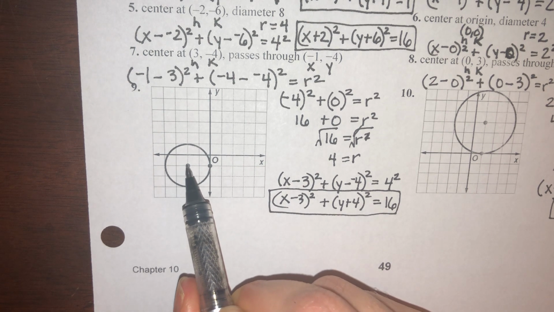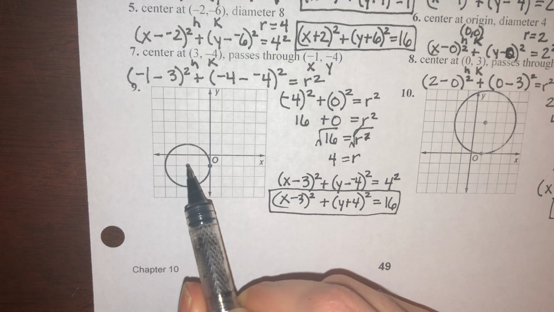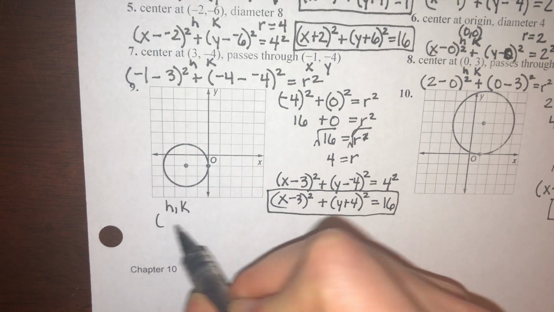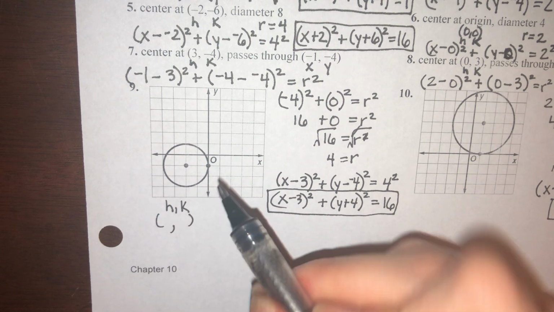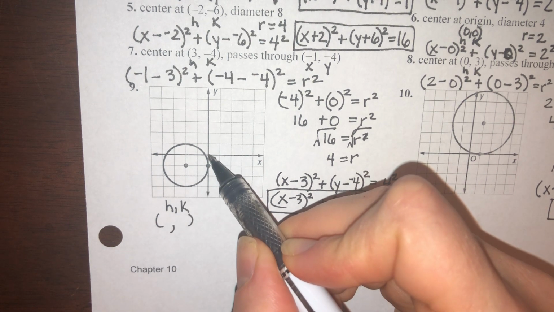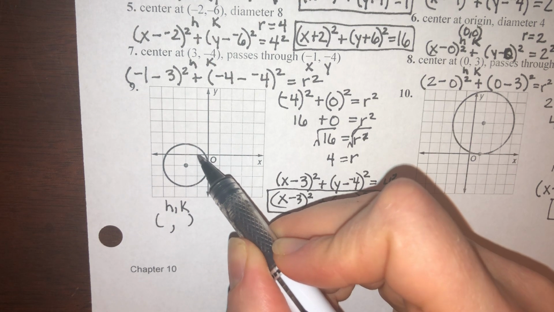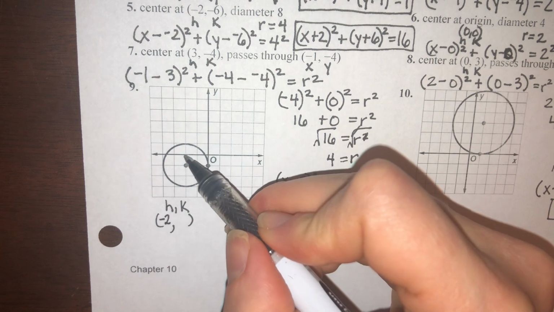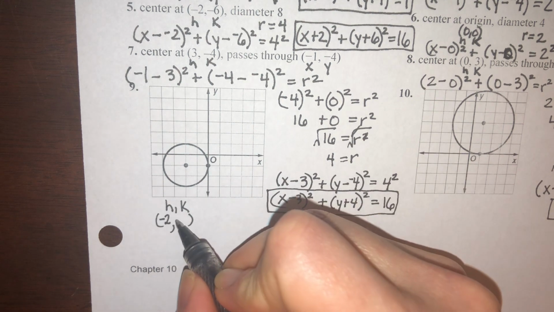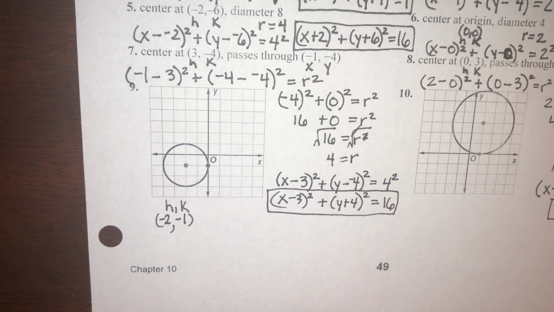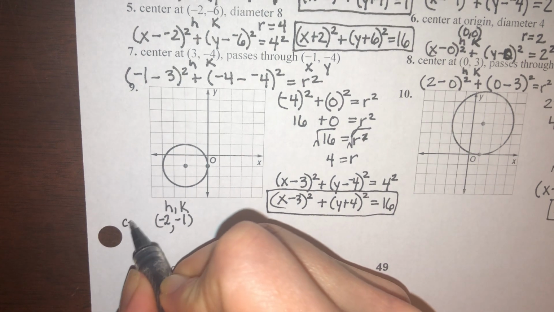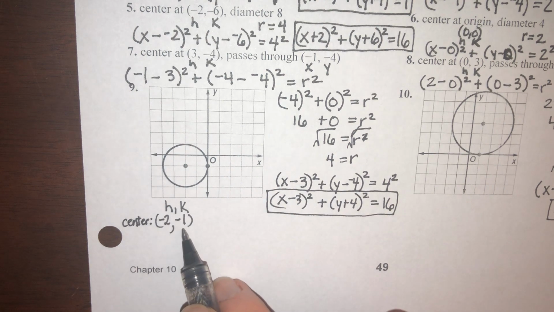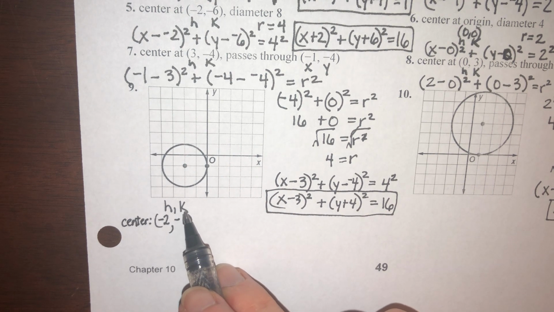So if the center is right here, I have to figure out what is the h and the k, what is the x and the y coordinate of the center point here. So here's my origin, here's 0, 0. So x is 2 units to the left, which means x is -2, and y is 1 unit down, so y is -1. So my center is at -2, -1, that's my h and that's my k.